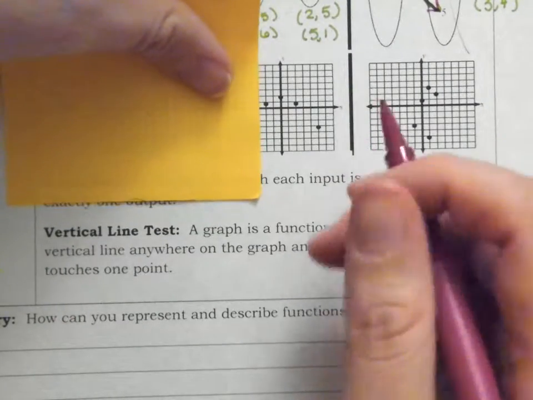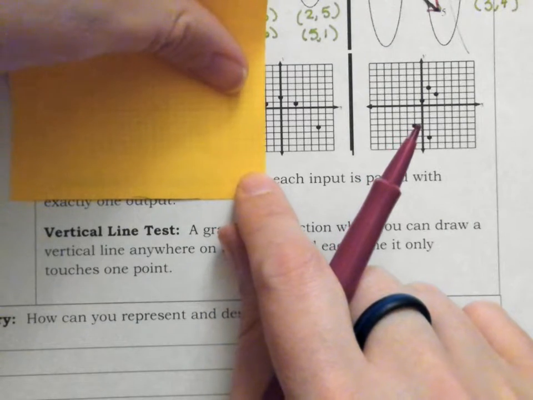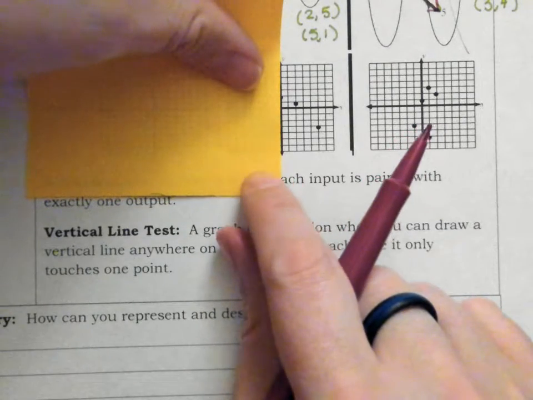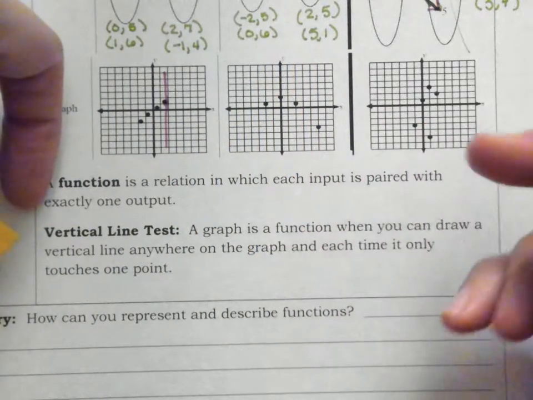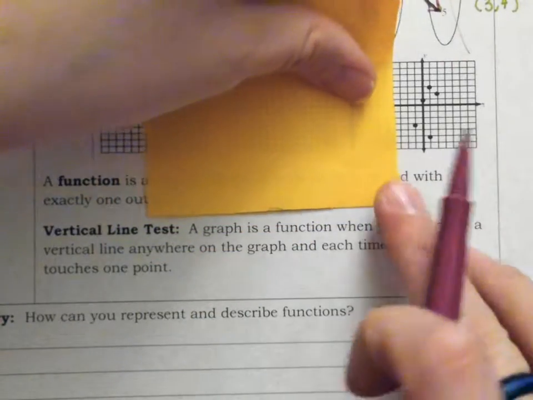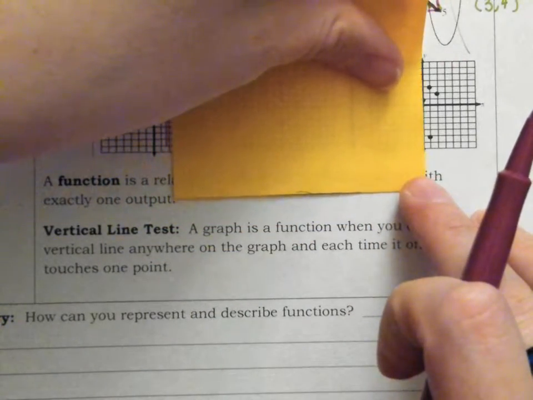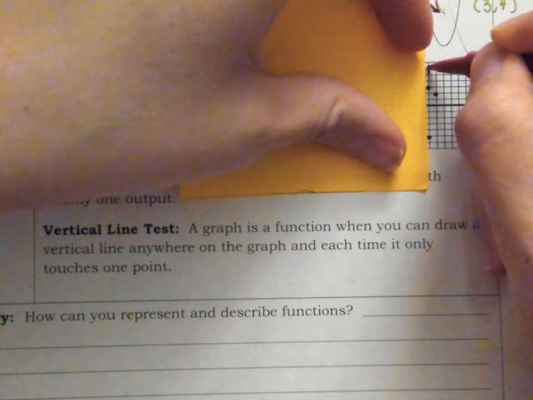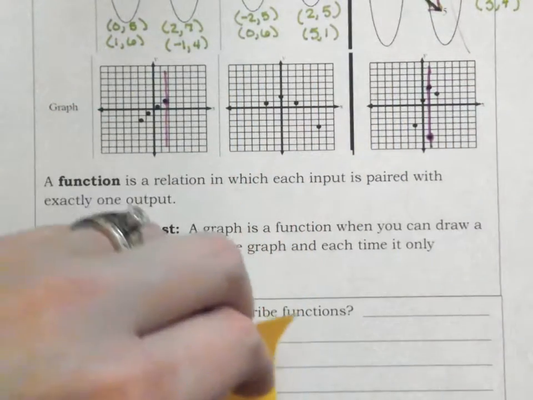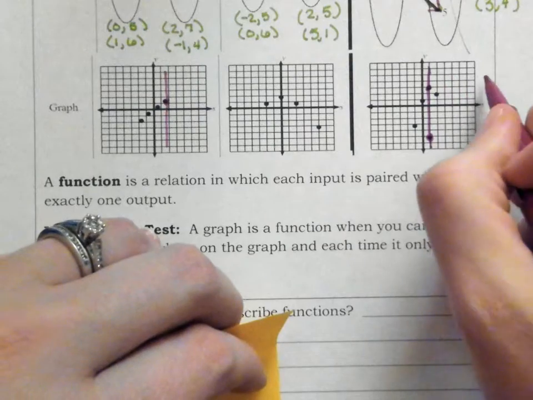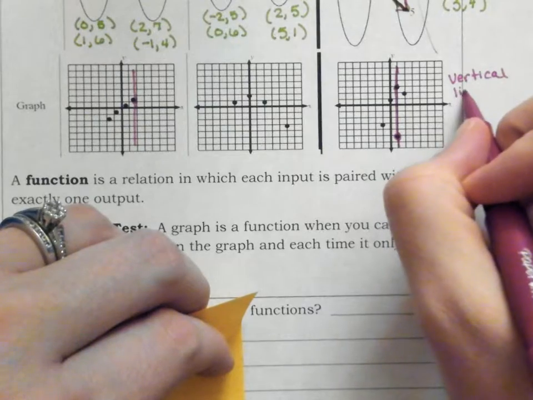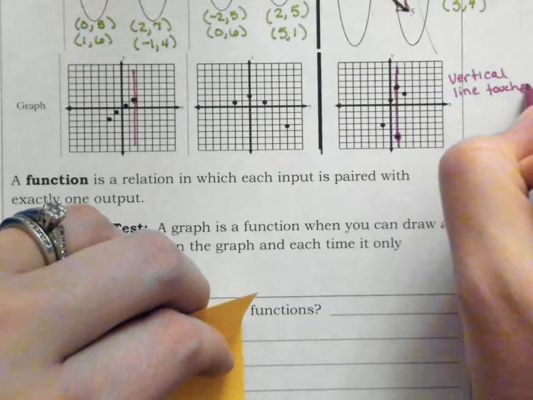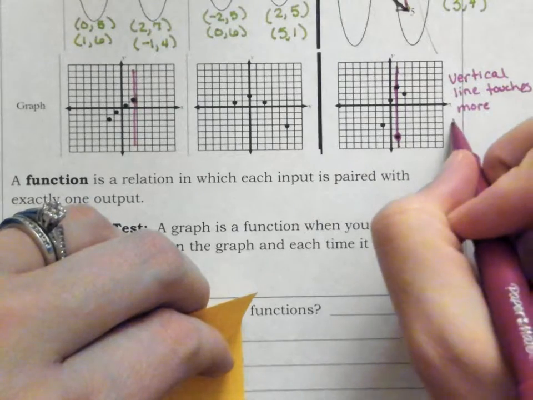If I come here, same thing applies. My vertical line, I touch one point, keep going, I touch one point again, one point again, one point again. So it's a function. And then when I get to this last one though, I touch one point, I touch one point, and now all of a sudden I'm touching 2 points when I draw that vertical line. So that means that this is not a function because the vertical line touches more than 1 point.